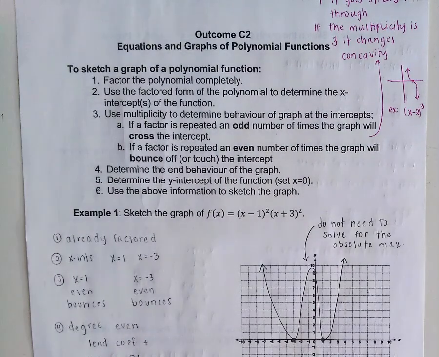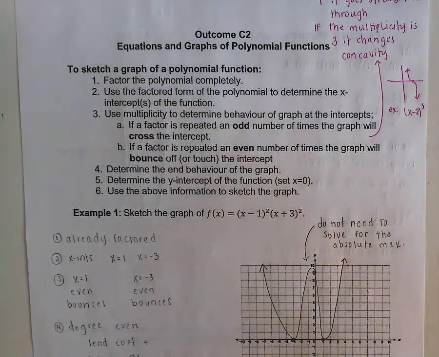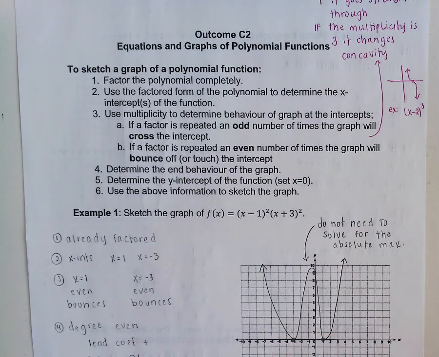In this lesson, we are going to take these polynomial functions, which we've now learned how to factor completely, and we are going to draw them. You have already learned how to draw linear functions. You've already learned how to draw quadratic functions, which are parabolas. And now we're going to look at drawing these polynomial functions, which might have a degree 3 or degree 4, or maybe a few degree 5, but nothing beyond that.